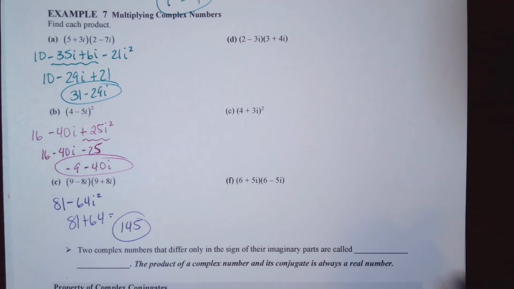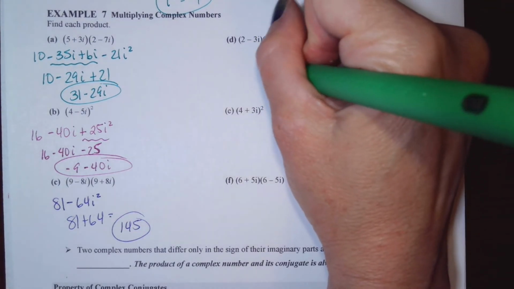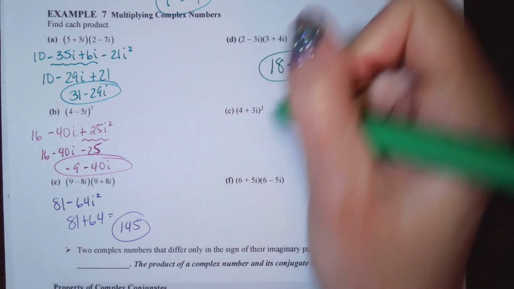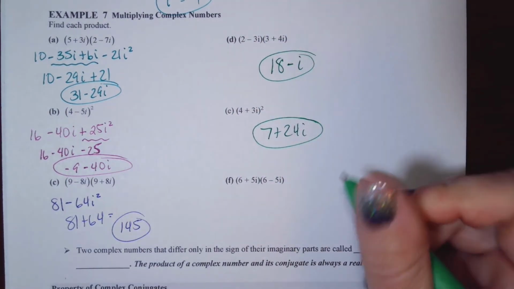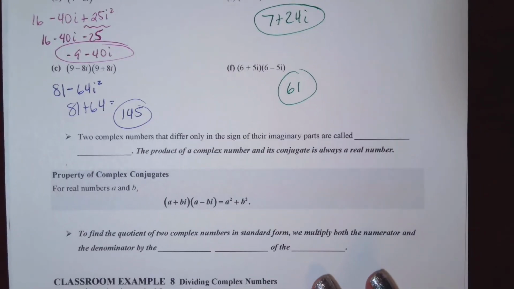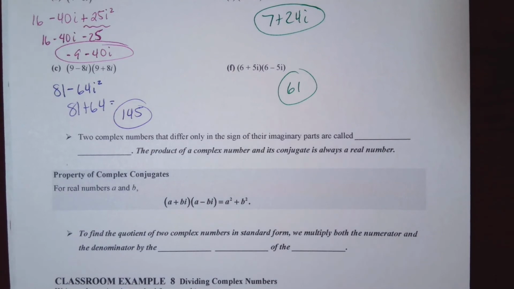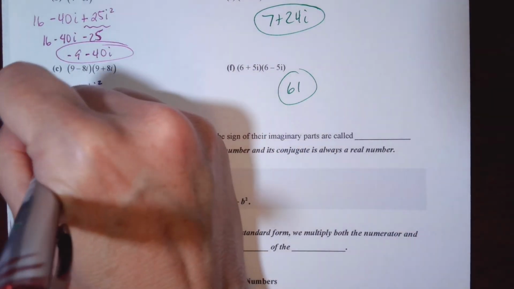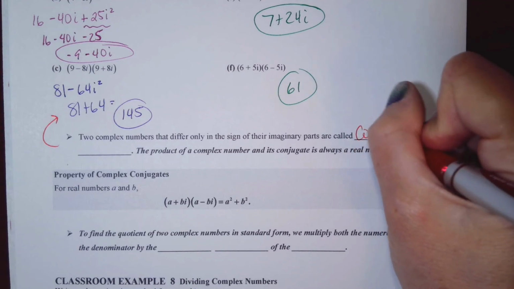That's how those work. Now, I'm going to give you just the answer to these three so that you can pause the video and practice working through those three processes. Two complex numbers that differ only in the sign of their imaginary parts are called complex conjugates.